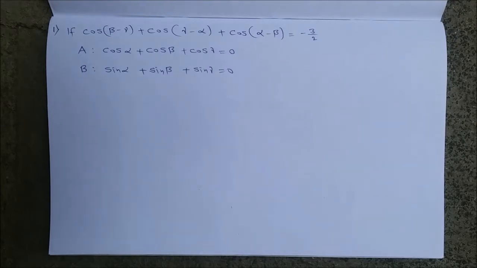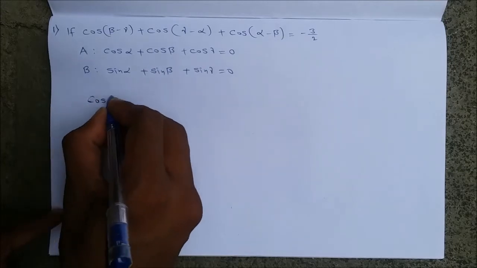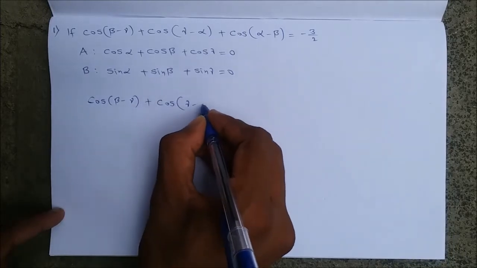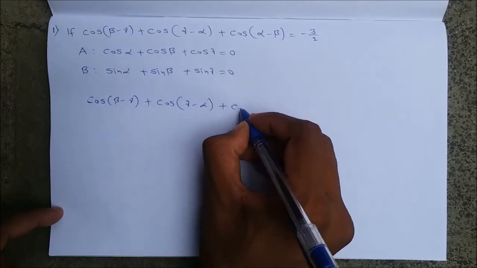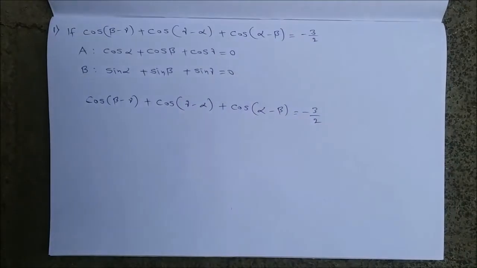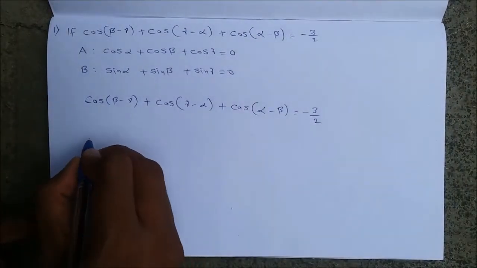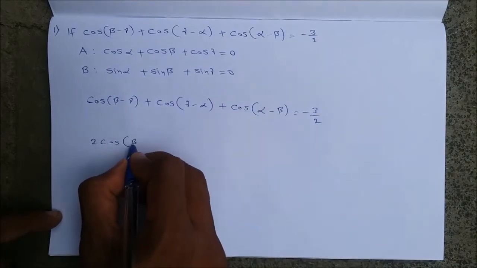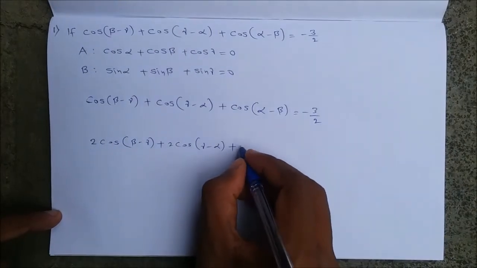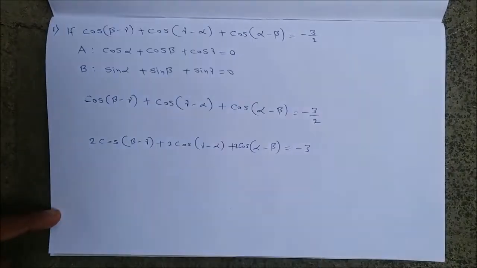So let us start. The first given question I am taking, that is cos(β − γ) + cos(γ − α) + cos(α − β) equals −3/2. Now here in the denominator 2 is there, that 2 I am taking to the left side, so we will get 2cos(β − γ) + 2cos(γ − α) + 2cos(α − β) equals −3.